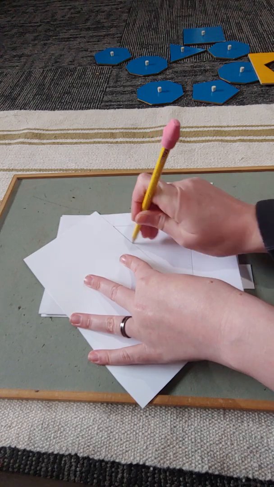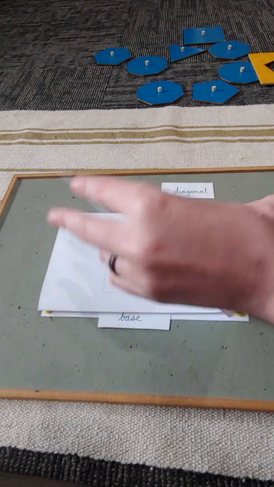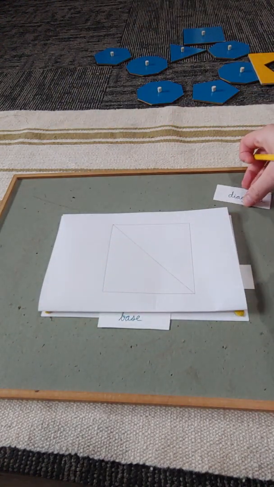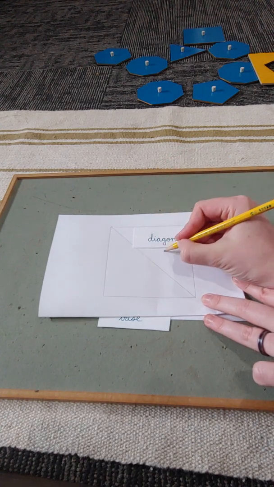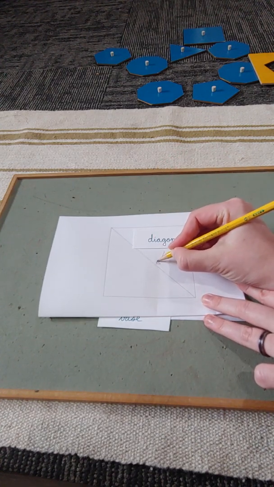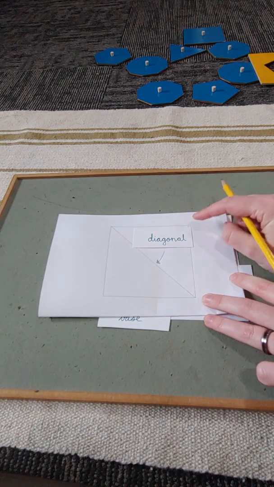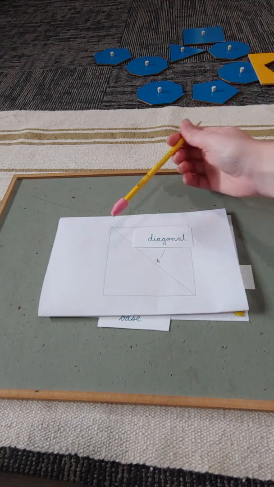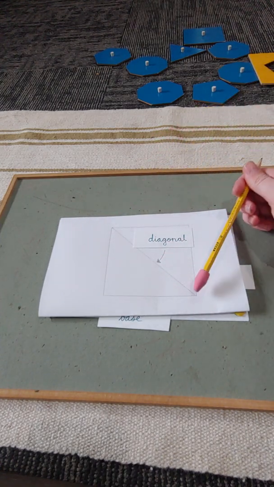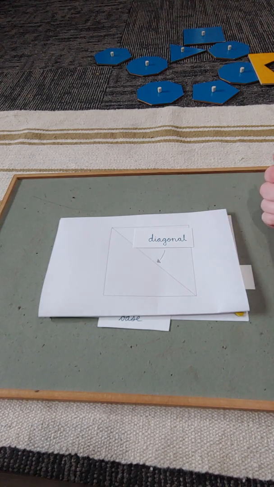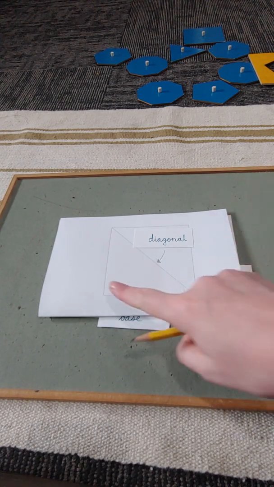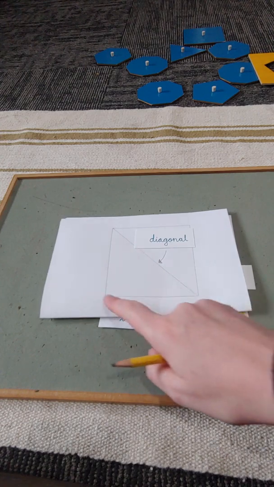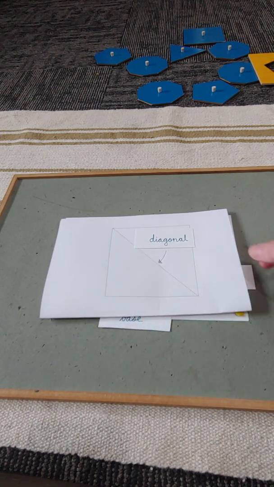Now, the diagonal is important because sometimes when you want to calculate the area, like I was saying we could do using some neat math, sometimes you need to measure the diagonal in order to calculate the area on some polygons. So that's another word that's useful to know. The diagonal is the line that connects two angles that are not next to each other. If we drew a line connecting two angles that were next to each other, we would simply get a side.